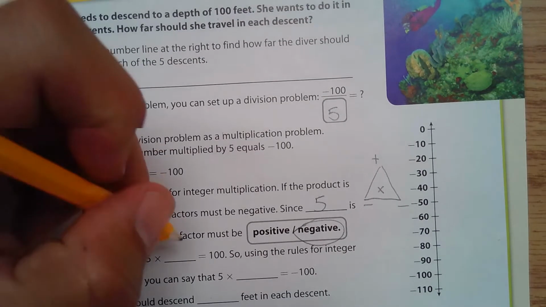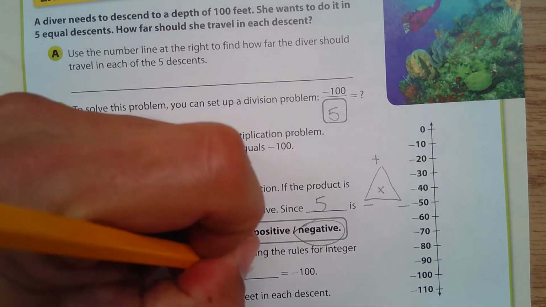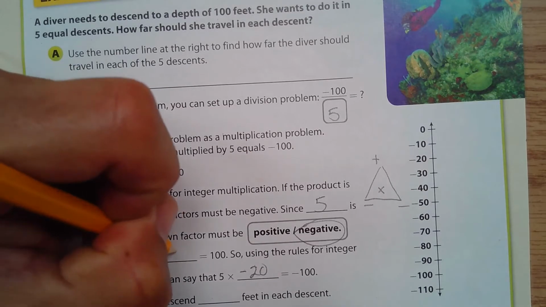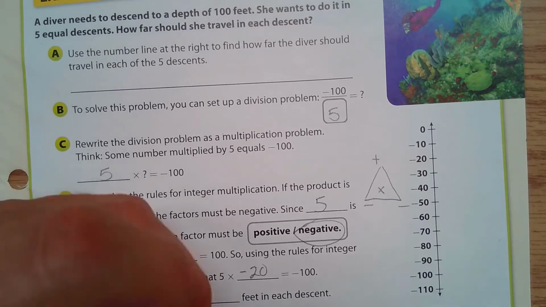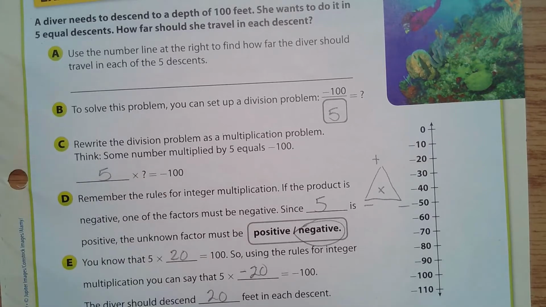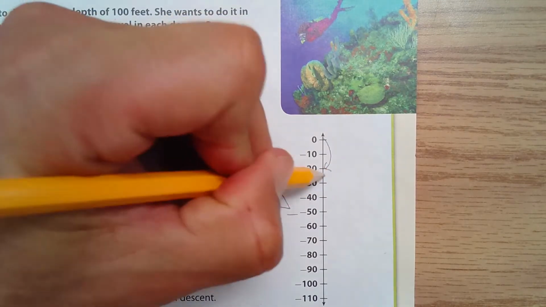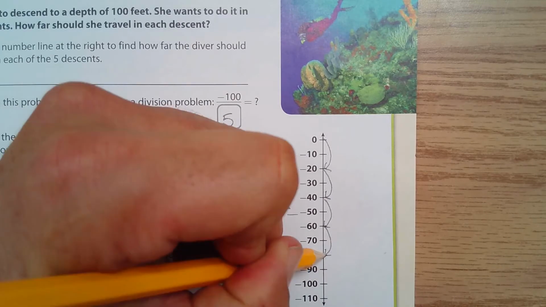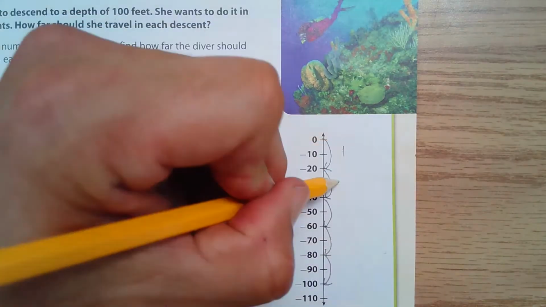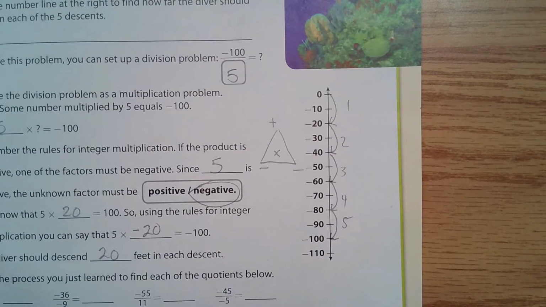And you know that 5 times negative 20 equals negative 100. You know that 5 times 20 is 100, so the rules for integer multiplication mean that 5 times negative 20 is negative 100. The diver should descend 20 feet in each descent. So now 20 feet for each one. We know that this will be negative 20, negative 40, negative 60, negative 80, and negative 100. And there are the 1, 2, 3, 4, 5 descents right there.